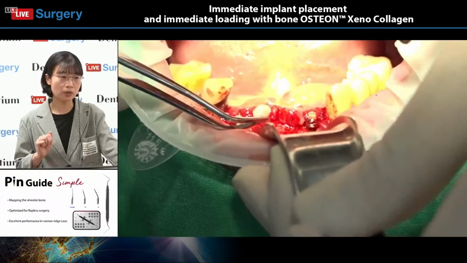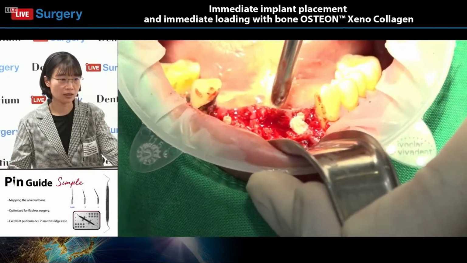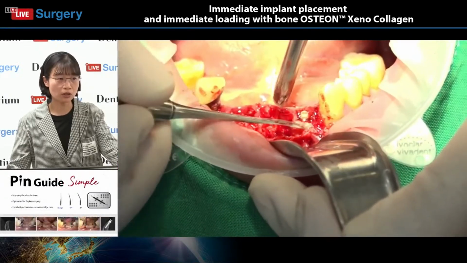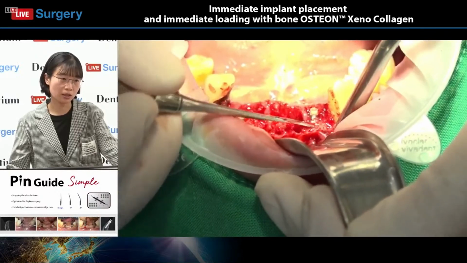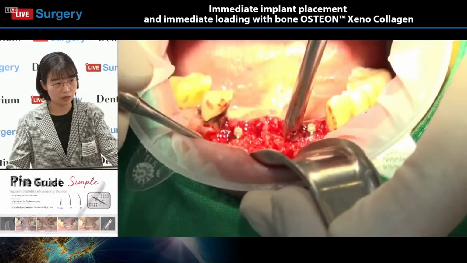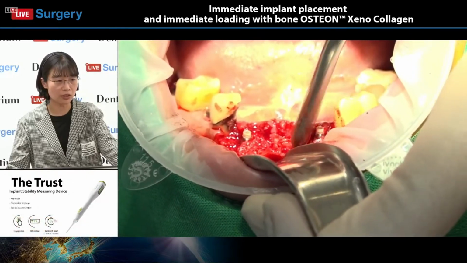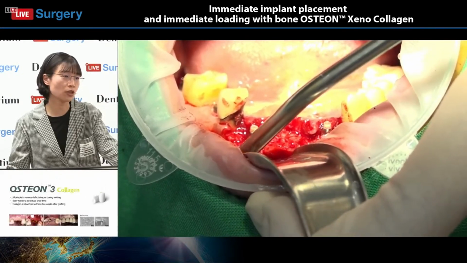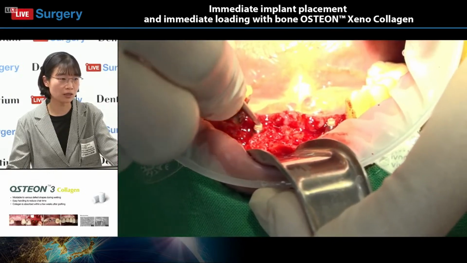We can just apply it with the pin set like this. So it is very easy and simple. Just put the bone graft materials and then press down the materials with the instrument, right? Such as the periosteal elevator or the pin set. Any tool is good.